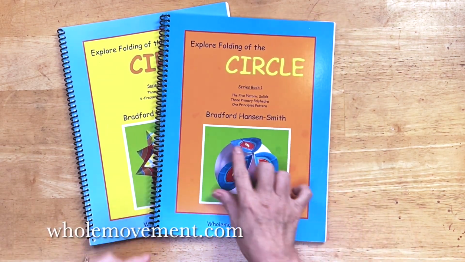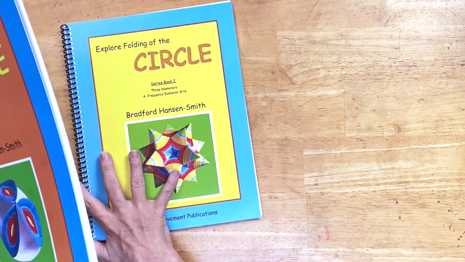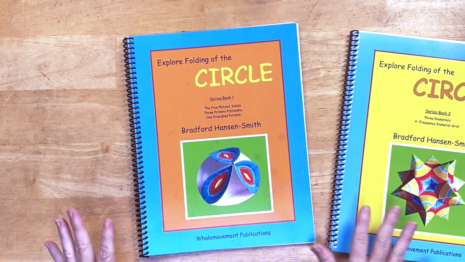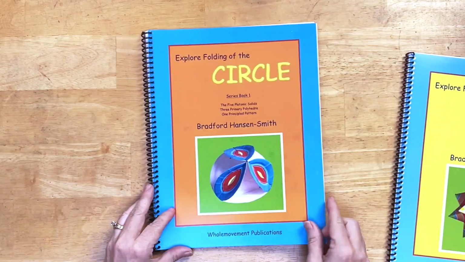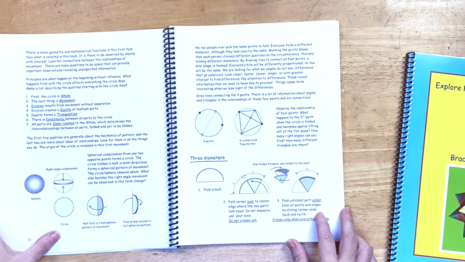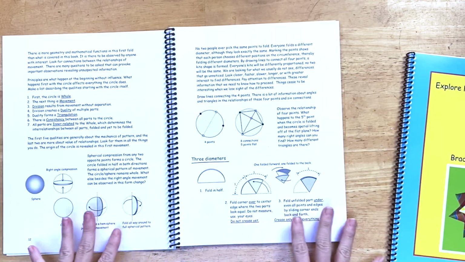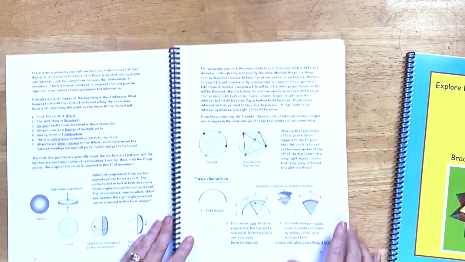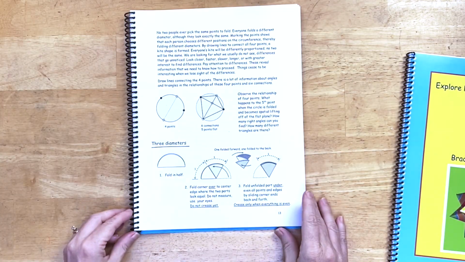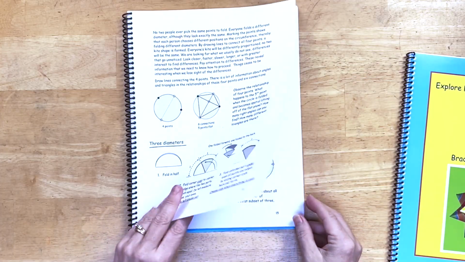These are from Whole Movement, and you can find those at wholemovement.com. It's work from Bradford Hanson Smith. This is really interesting. He's an amazing artist. I highly suggest that you go check him out. This has been a wonderful experience with geometry. Very different, very experiential, and it has been really great.